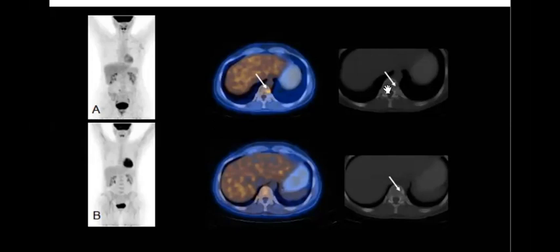Yeah, it was lytic, and this patient after treatment, can you see that the uptake is gone, and the lytic becomes sclerotic. So this is like healing. So again, this patient has a complete metabolic response.